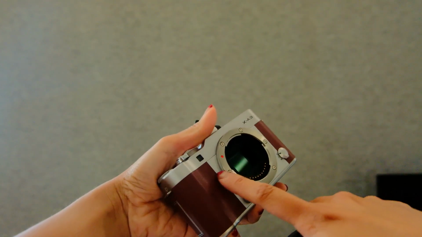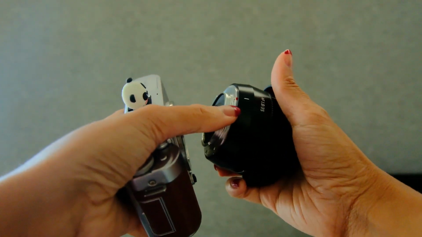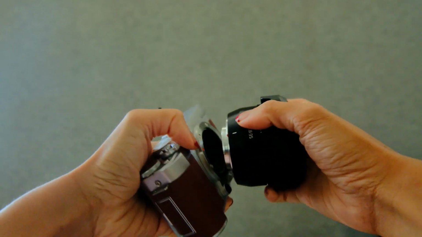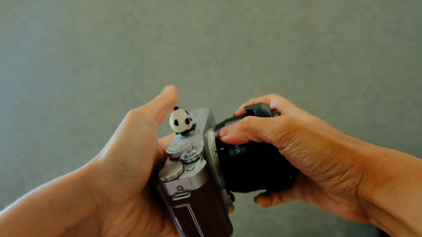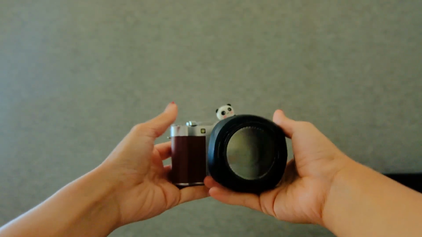I just want to quickly show you how to change lenses as well. You need to make sure that the red on the camera and the red on the lens are aligned. And then when you put them together, all you need to do is twist it and your lens should lock in place.